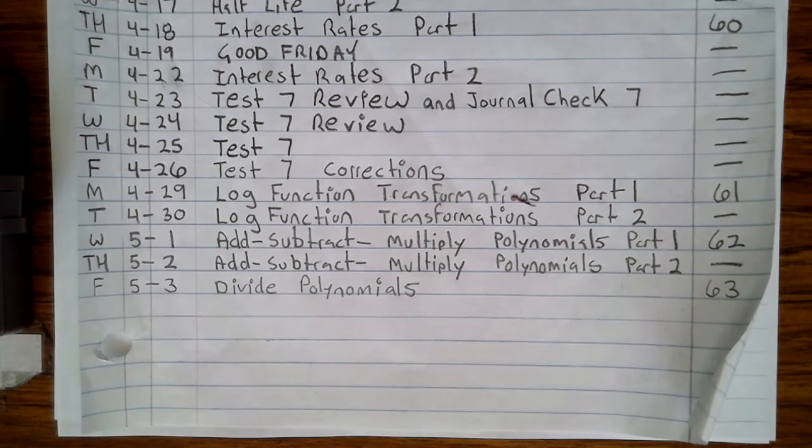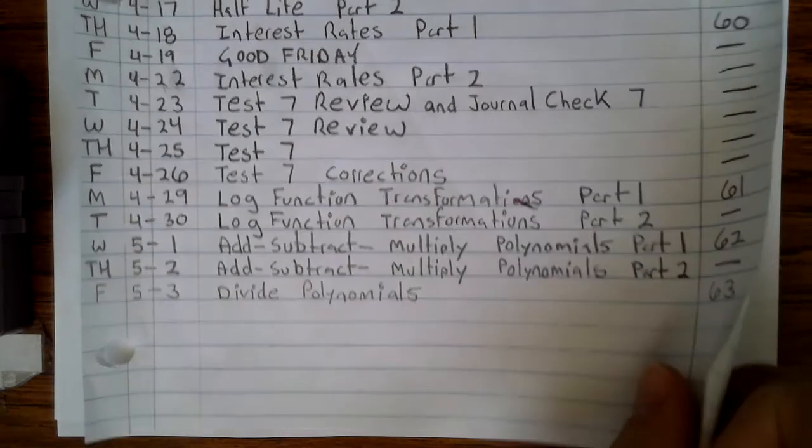Okay, Wildcats. Today we're looking at Wednesday, add, subtract, multiply polynomials, part 1 on page 62. If you would, update your table of contents. Now your table of contents are updated. Let's take a look at our notes.